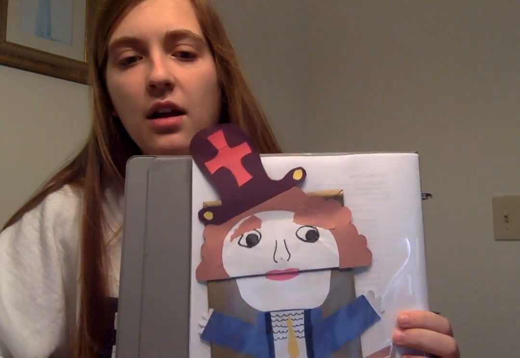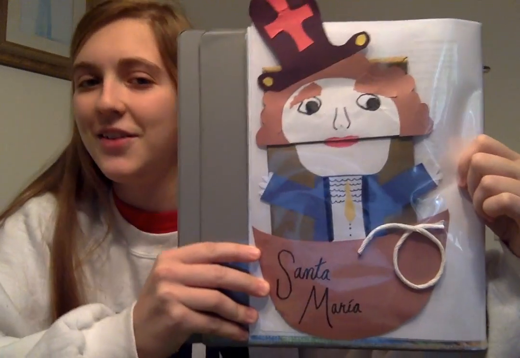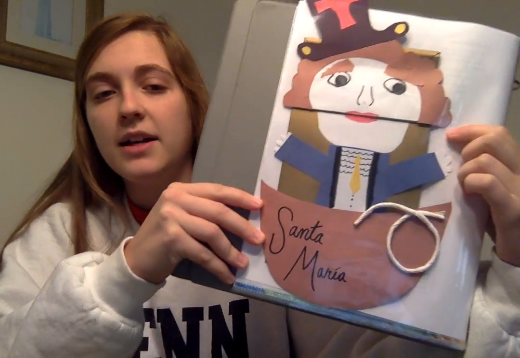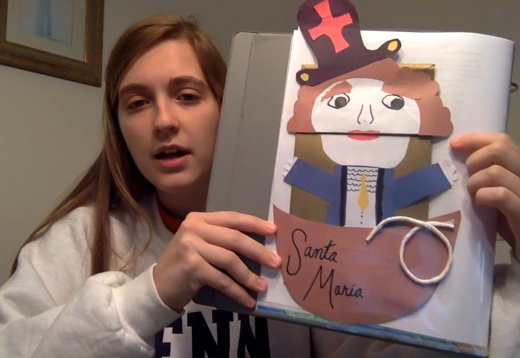Our next one was the multimedia with the paper bag puppets. I really enjoyed making my Christopher Columbus. My inspiration behind it was in one of my other internships.